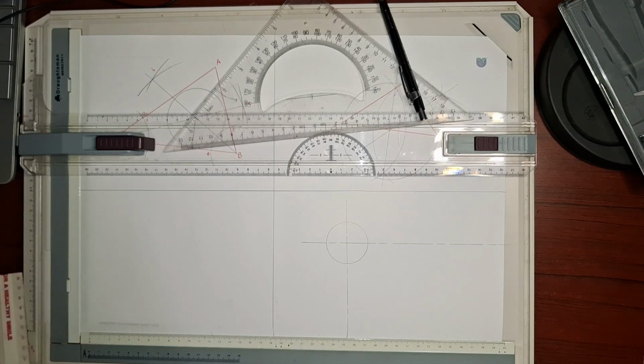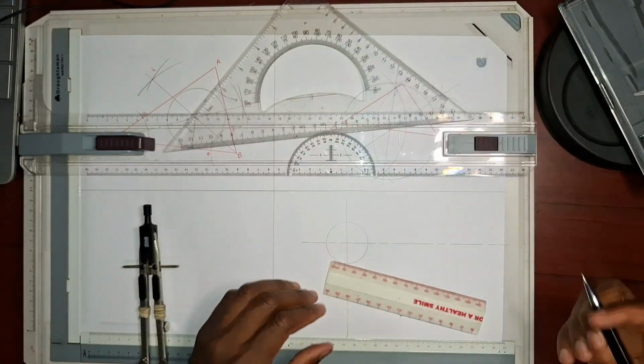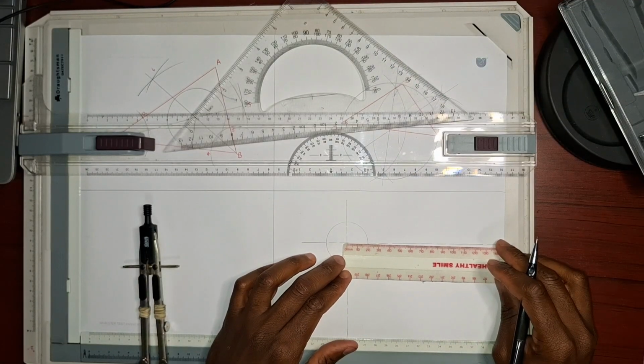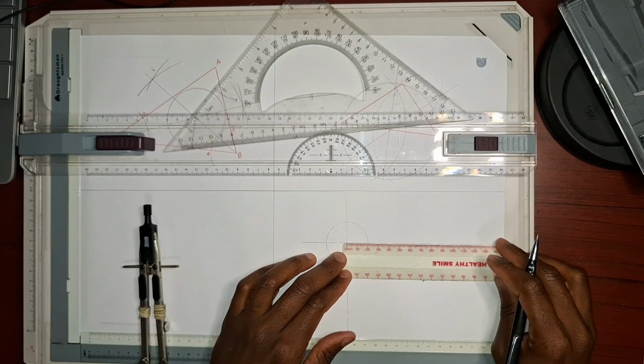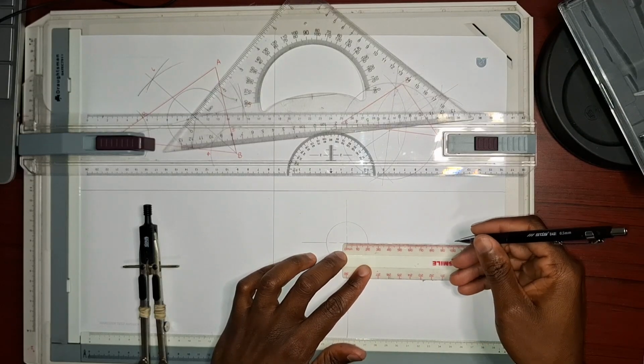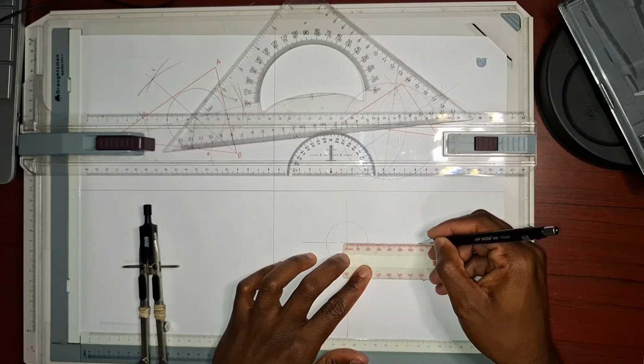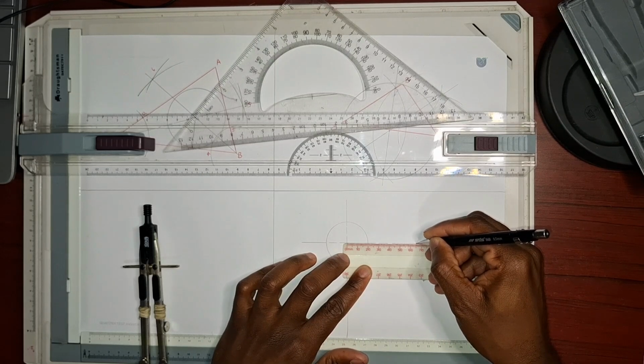Now the distance between these two circles will also be given. The distance between circle 1 and circle 2. Let's say we say the distance between them is 65, right there.